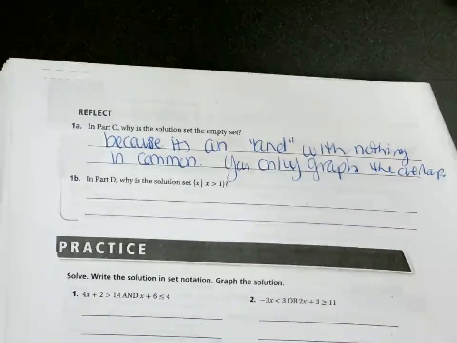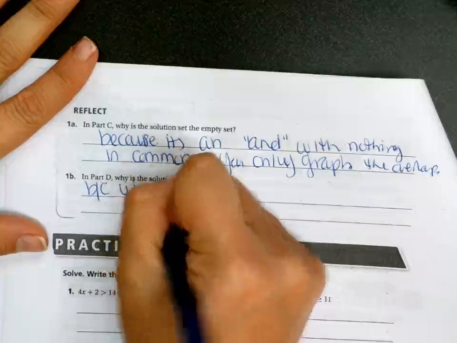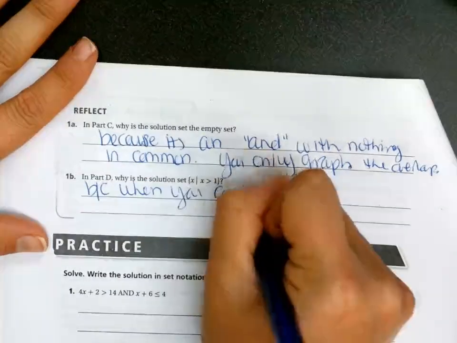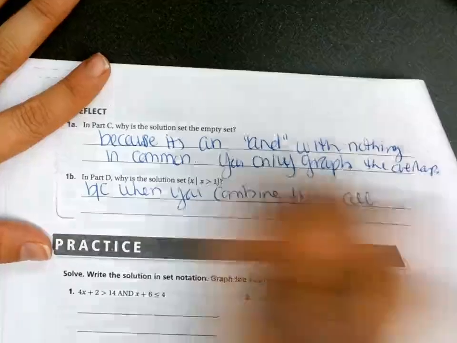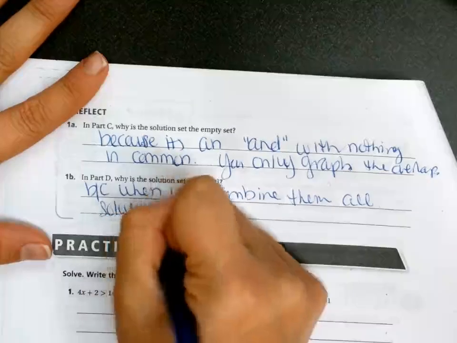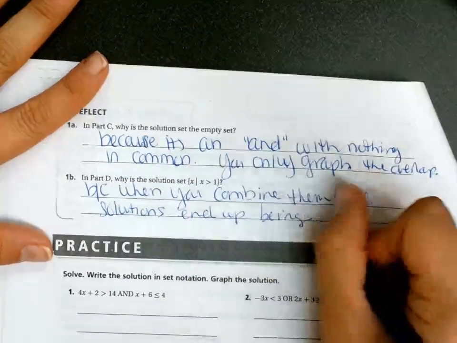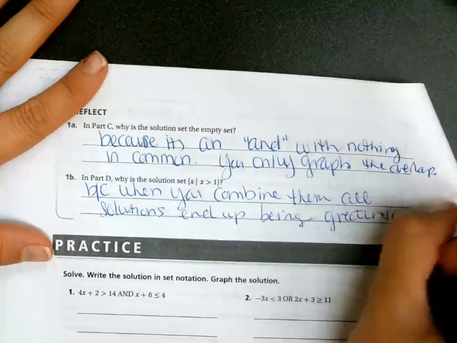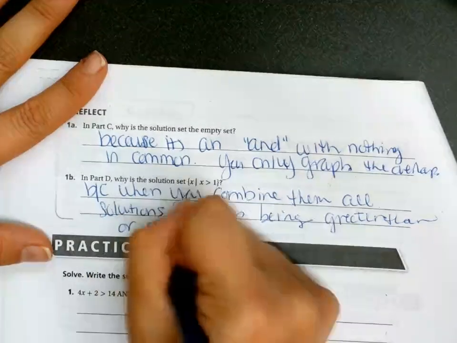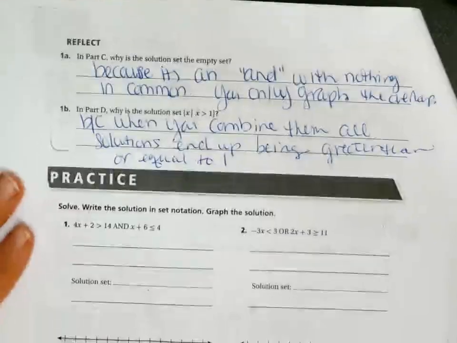In part D, why is the solution set x such that x is greater than 1? Because when you combine them, all solutions end up being greater than or equal to 1. Make sense?